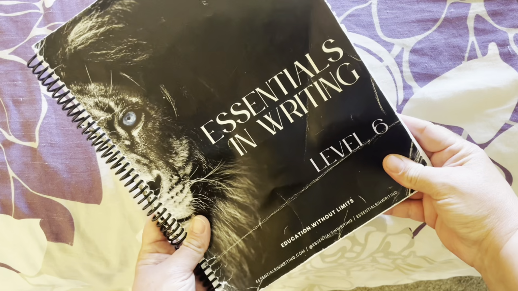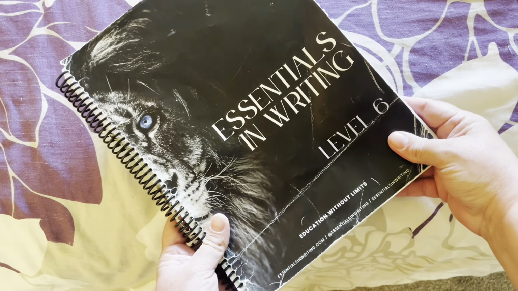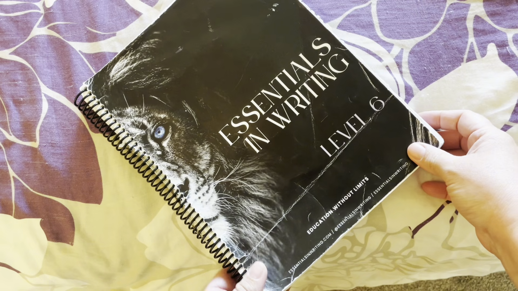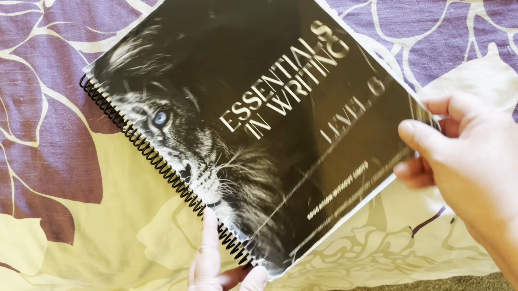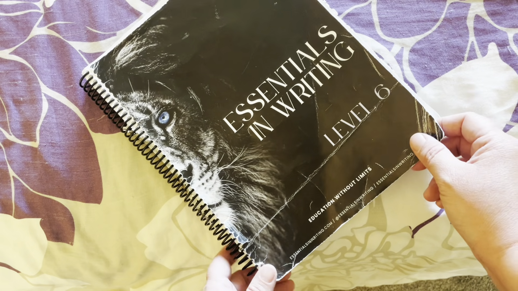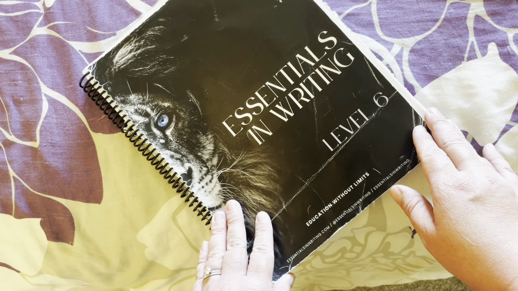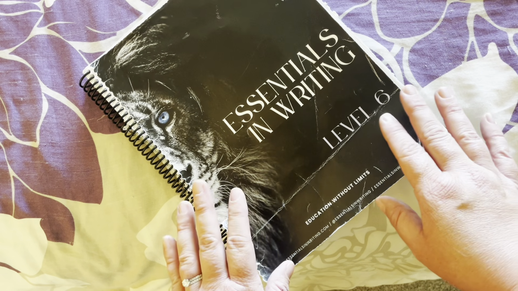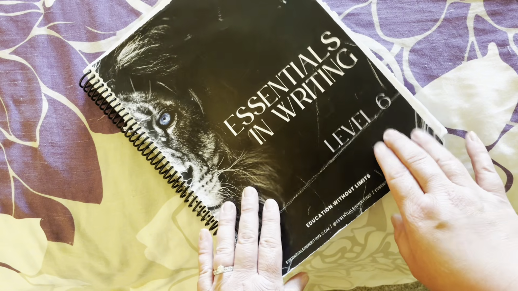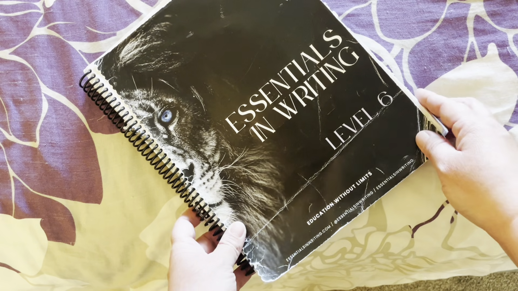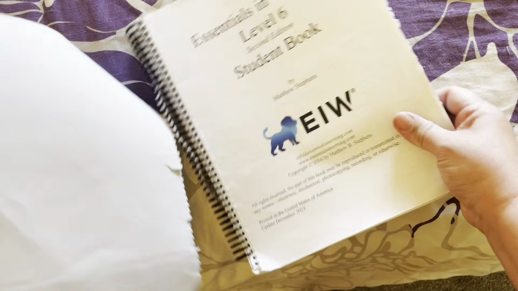All right, here is Essentials in Writing, Level 6. When you make the purchase, it comes with the book and digital access to the videos. I do want to just forewarn you, this book is very well loved. We're getting a lot of use out of it. I'm sorry it's not fresh and shiny and new, but I really just wanted to have my child really use this for a while before I gave you my honest thoughts.